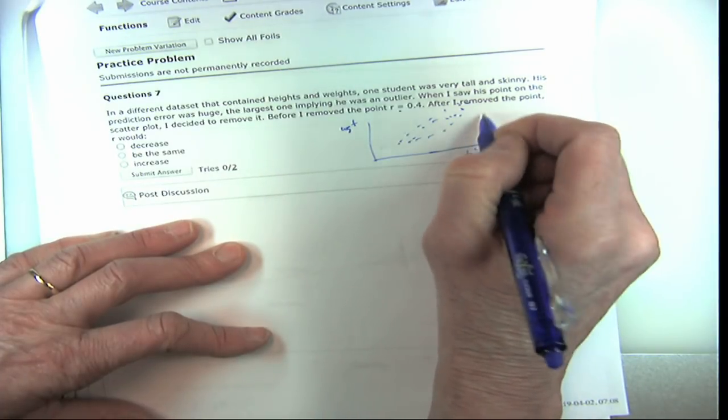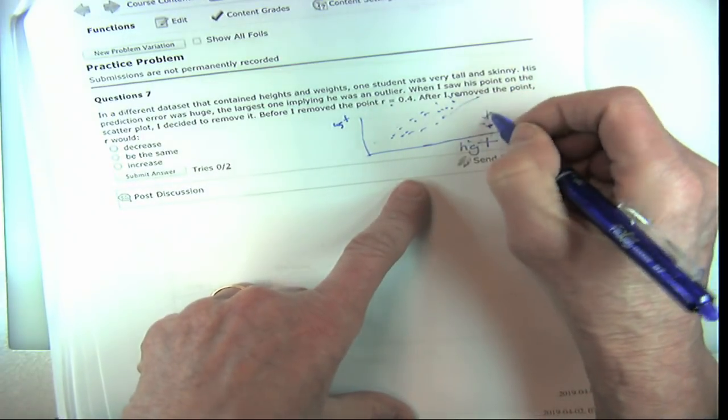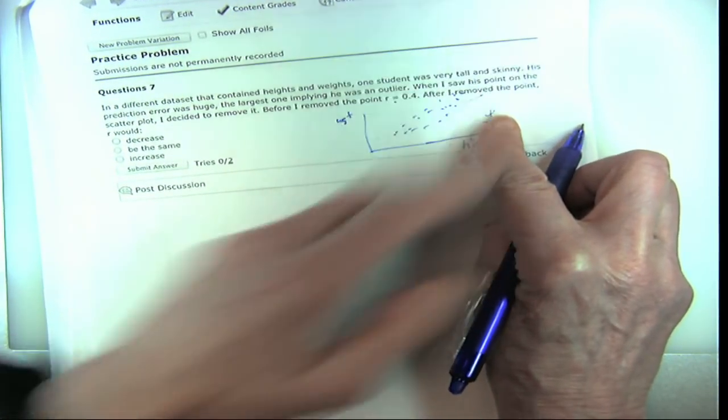Okay, now if I have it in here, it's pulling this down. It's like a seesaw, it's pulling this down. So when I let go of it, it's going to go up more. So R would increase. Does that make sense?